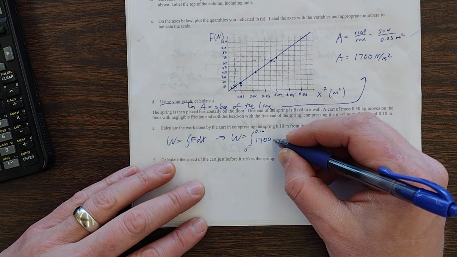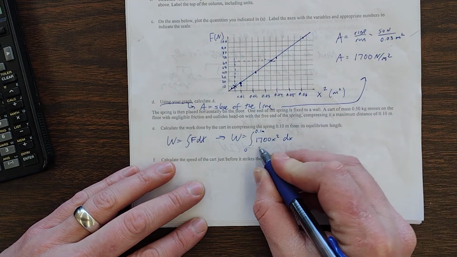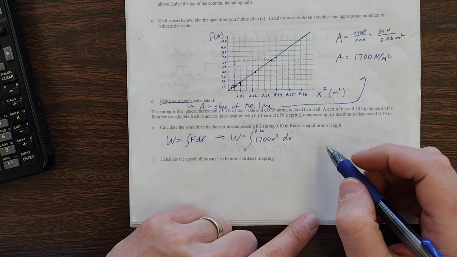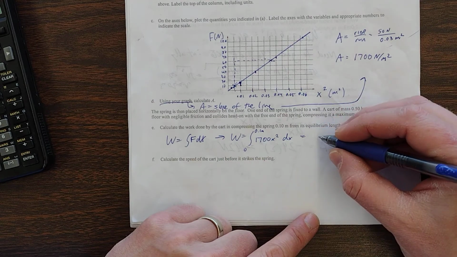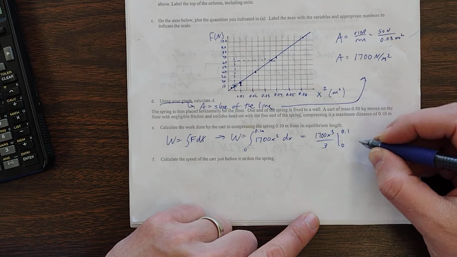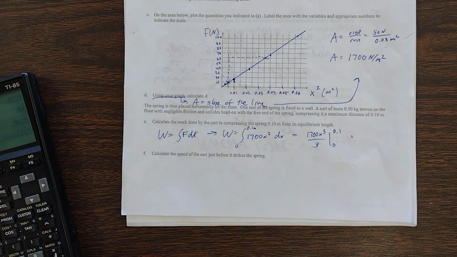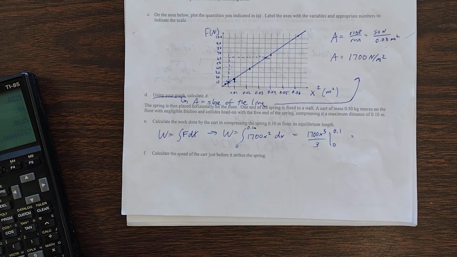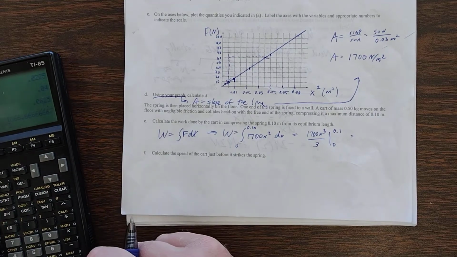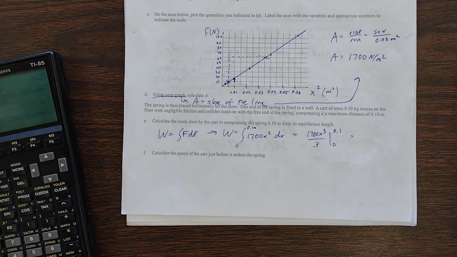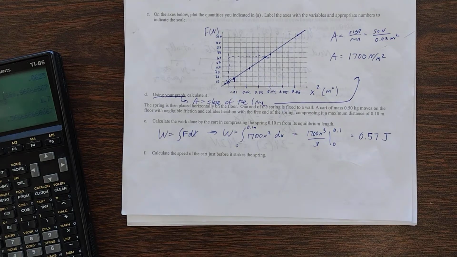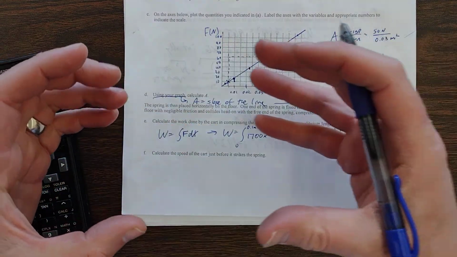1,700 x squared dx. So you have to put in the number that you found for the slope, whatever that might be, for A. All right? So that gives 1,700 x cubed over 3, evaluated from 0 to 0.1. All right? So that's going to equal 1,700 times 0.1 to the 3. Divide that by 3, I get about 0.57 joules. All right, that's how much energy was stored in the spring when the cart hit it and compressed it.